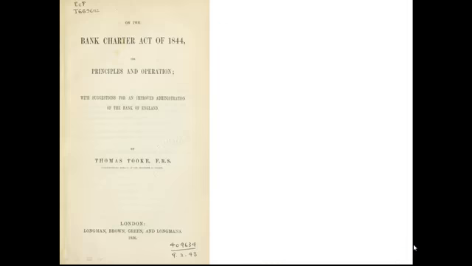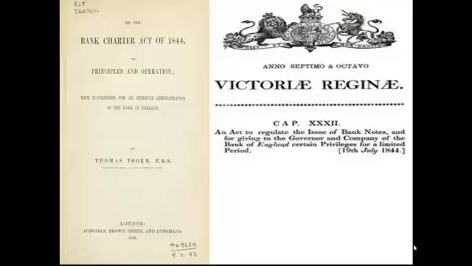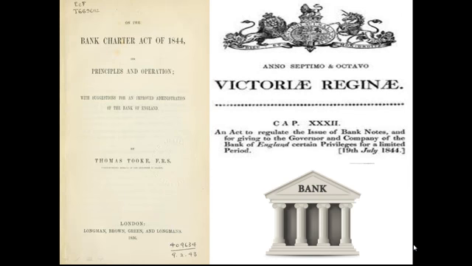Aware of this cycle and the destabilizing role played by private banks, the then Conservative government of Sir Robert Peel passed the Bank Charter Act in 1844, which forbade banks from issuing banknotes. Crucially, however, the Act did not forbid banks from continuing to issue bank credit.